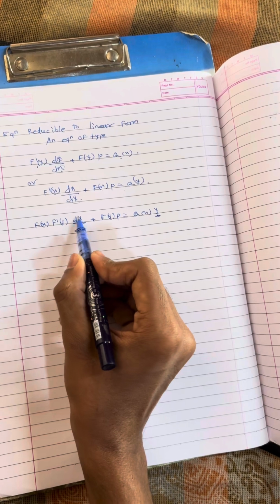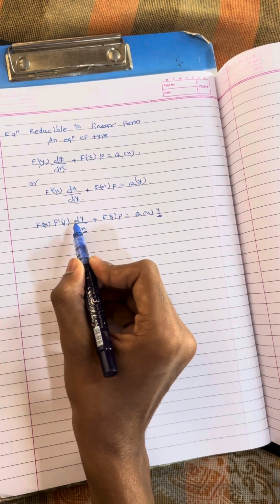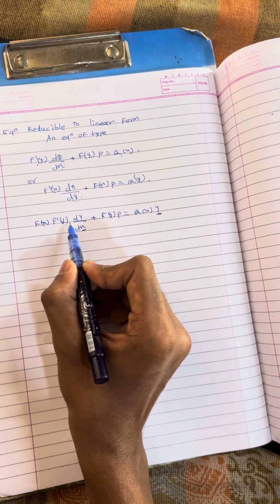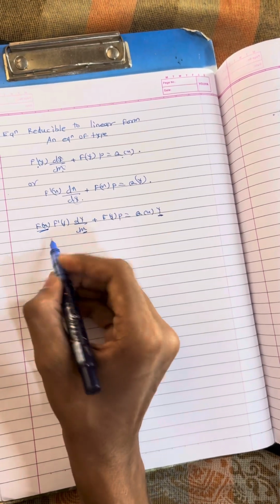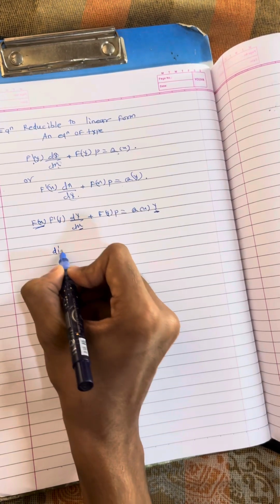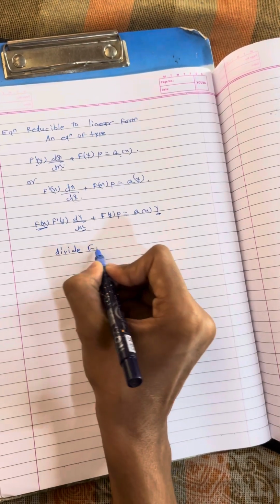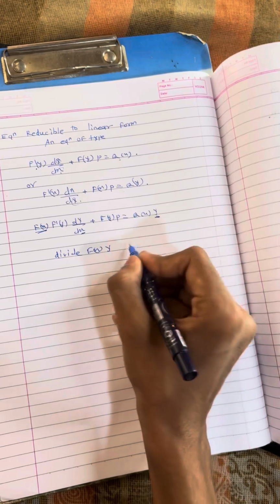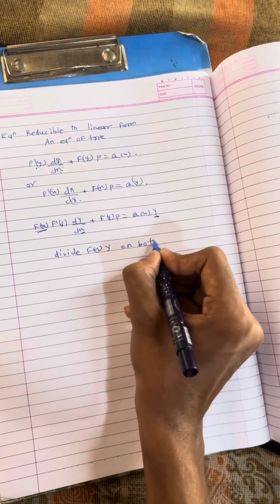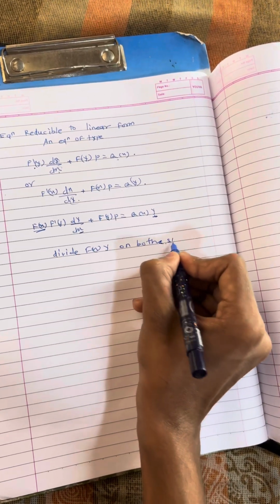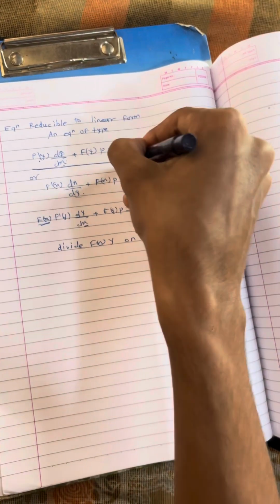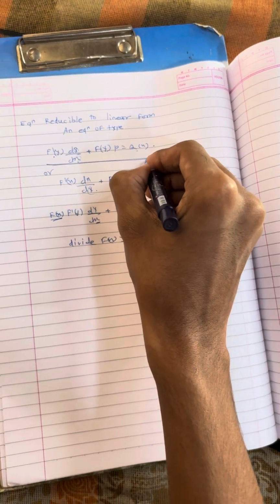And the coefficient of dy by dx should be a function of the variable y, so here we don't want x, so we have to divide by f of x into y on both sides. So we will get the same form as we saw here.